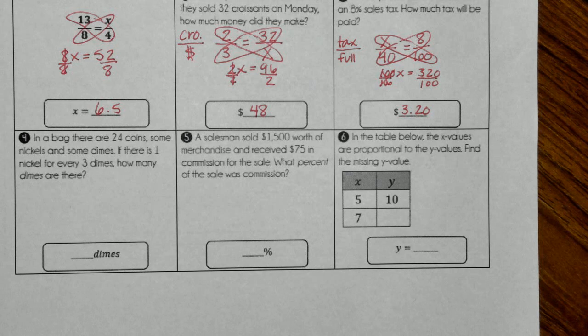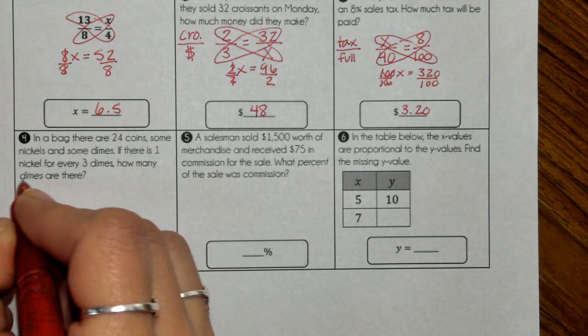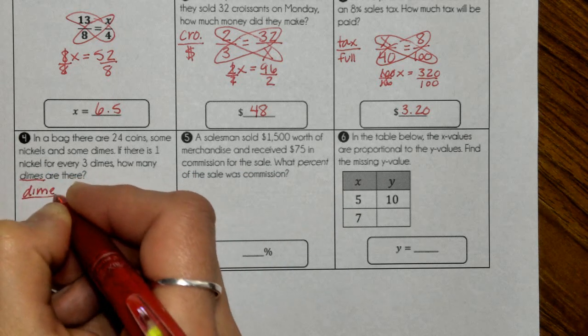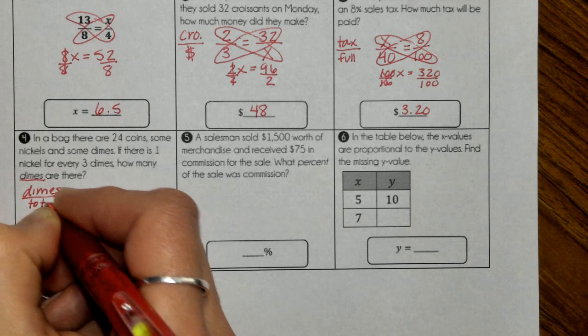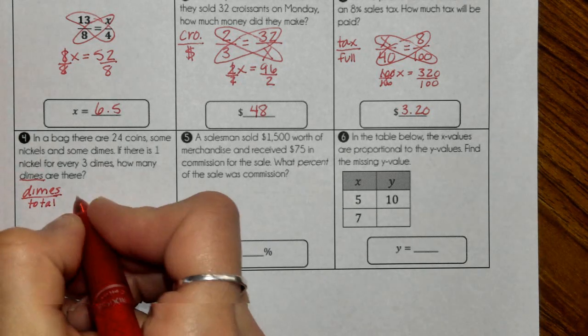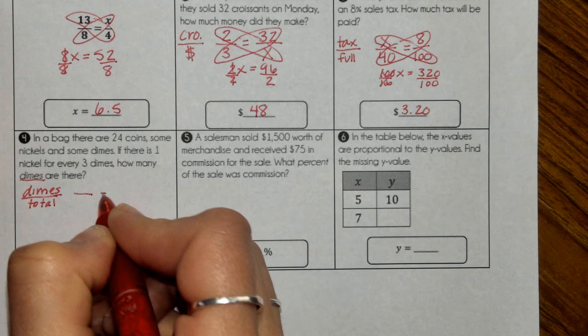All right, next. In a bag, there are 24 coins, some nickels, and some dimes. If there is 1 nickel for every 3 dimes, how many dimes are there? So in this problem, we're looking for how many dimes there are. So we're going to be looking for dimes out of total. Okay, so we're looking at part versus whole. So we're looking for dimes.